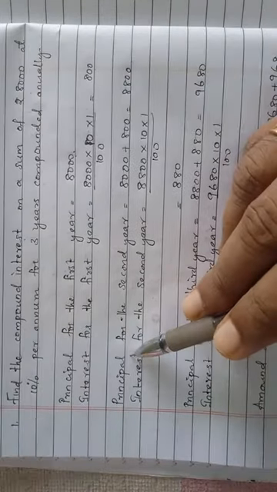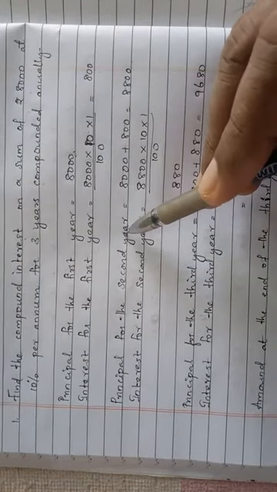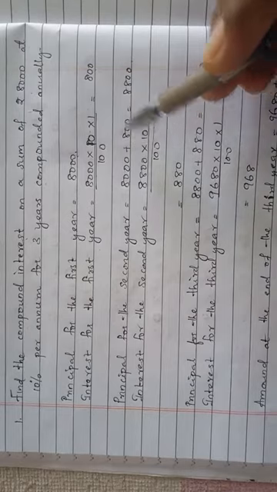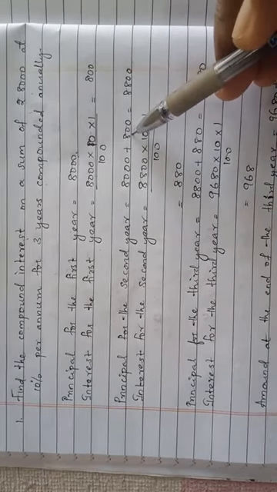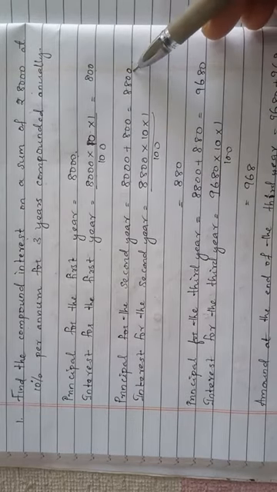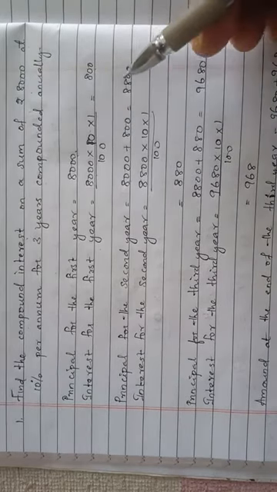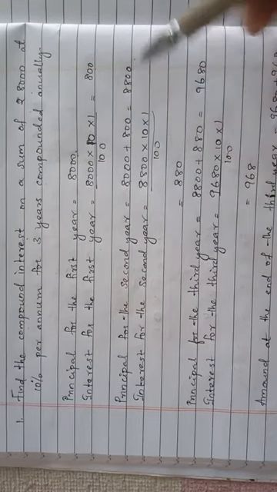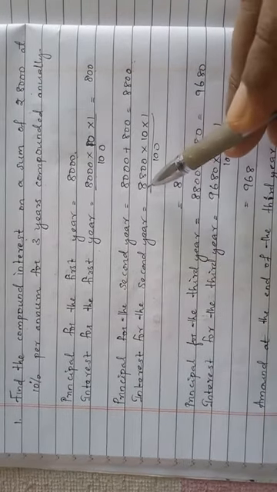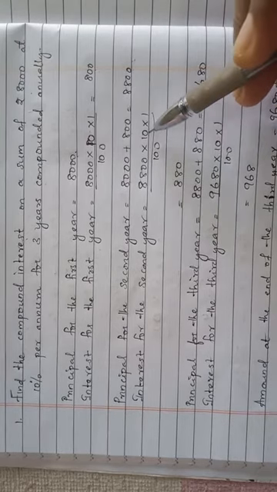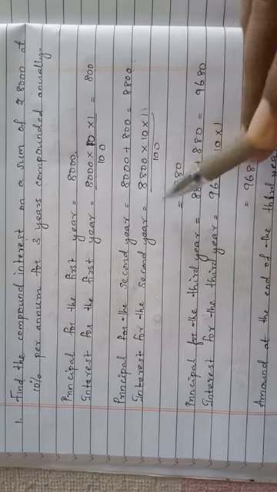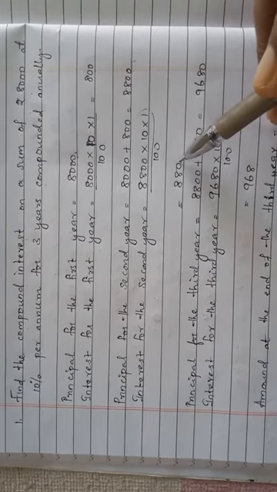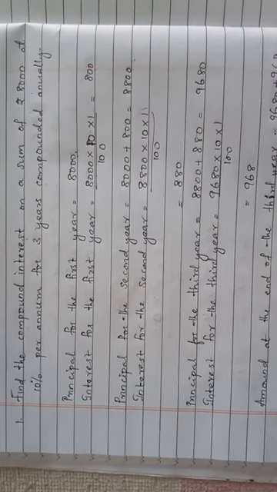So we can write principal for the second year is equal to 8,000 plus 800. That means the principal for the first year plus interest for the first year, which is equal to 8,800. Now we can calculate the interest on this amount. So interest for the second year is equal to 8,800 multiplied by 10 multiplied by 1 by 100. Here also T is taken as 1 because we are calculating interest only for the second year. And we will get it as 880.